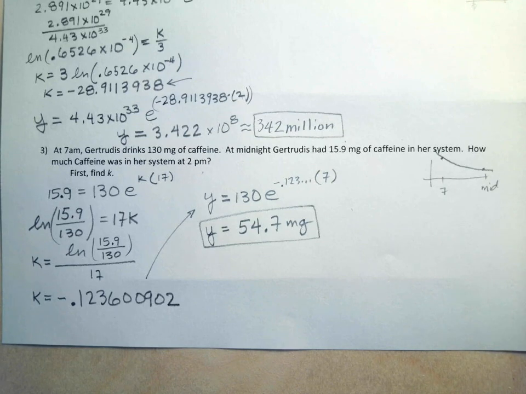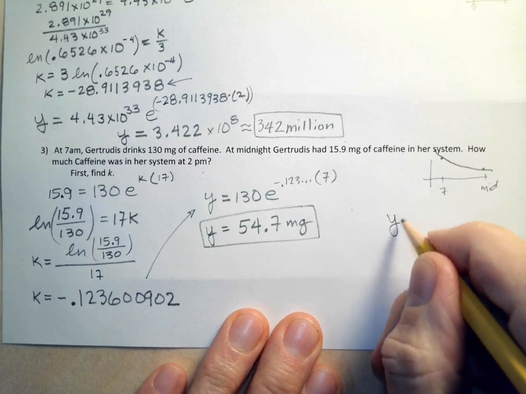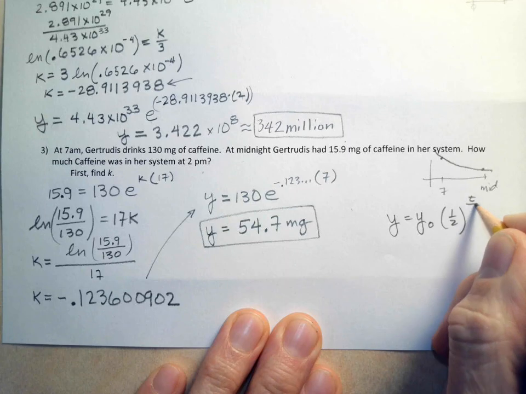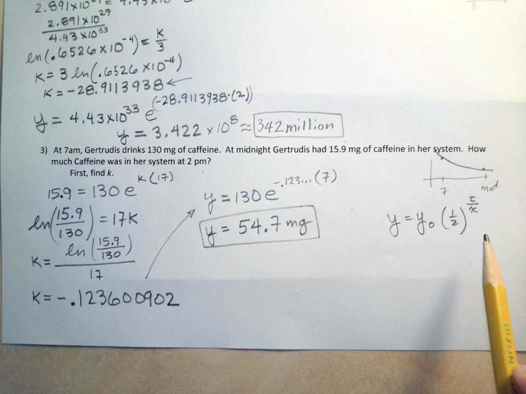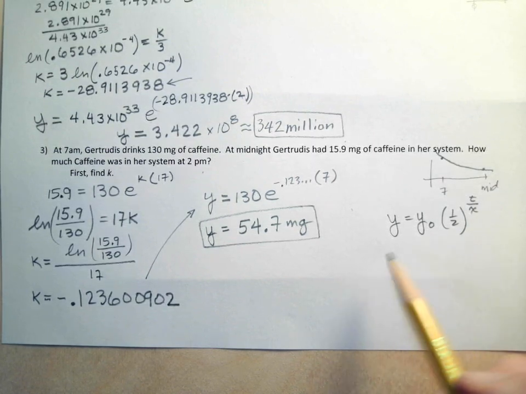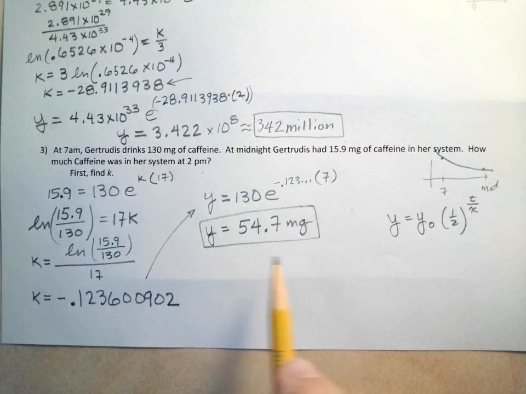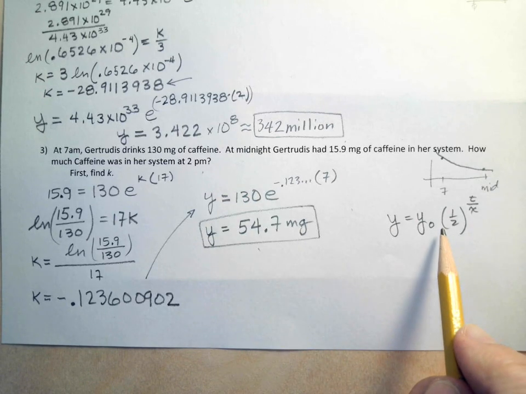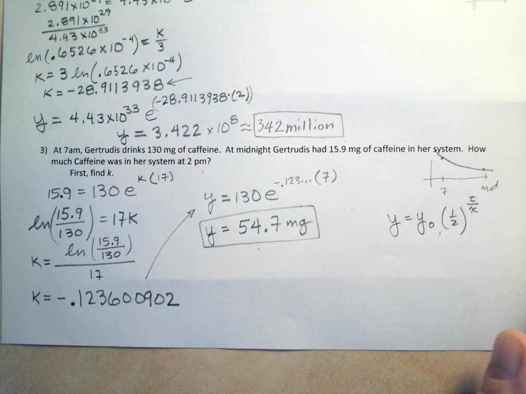Okay, so again, you could use the other formula for this. y equals y sub 0, 1/2 raised to the time divided by the half-life. Use that formula. There's no real benefit. You probably would use the common log rather than the natural log. You could use either one, but you don't have the e in the formula to help you with that. So you'll get the same amount at the end if you use this specific half-life formula, rather than just the decay formula that we're using.